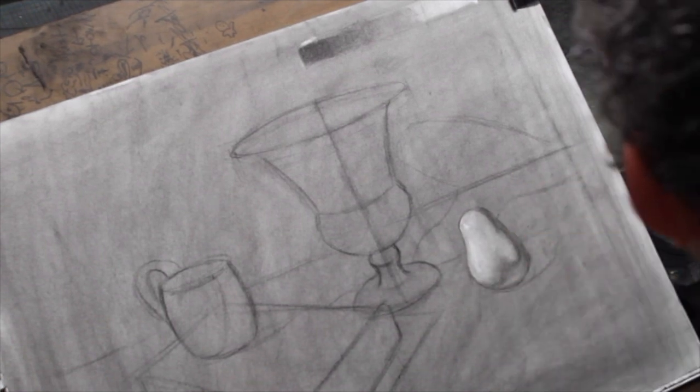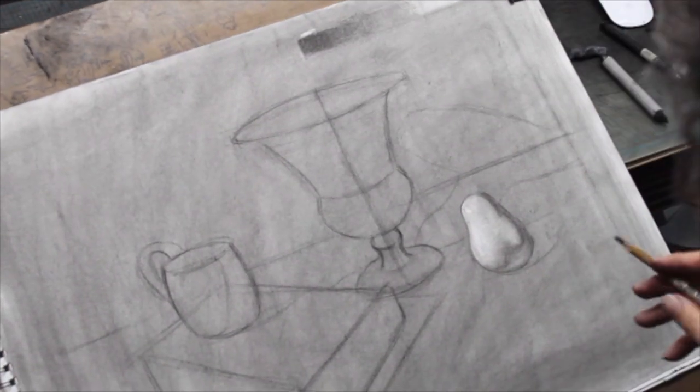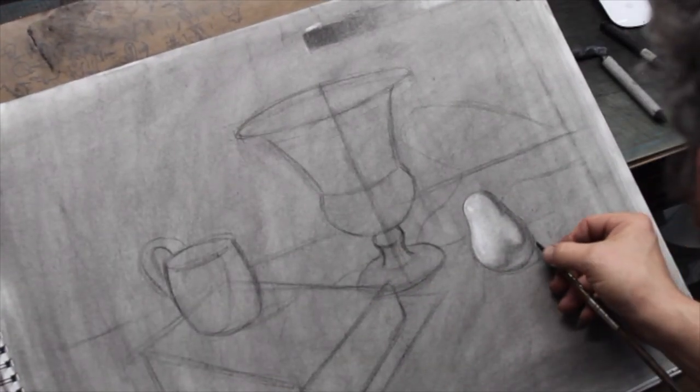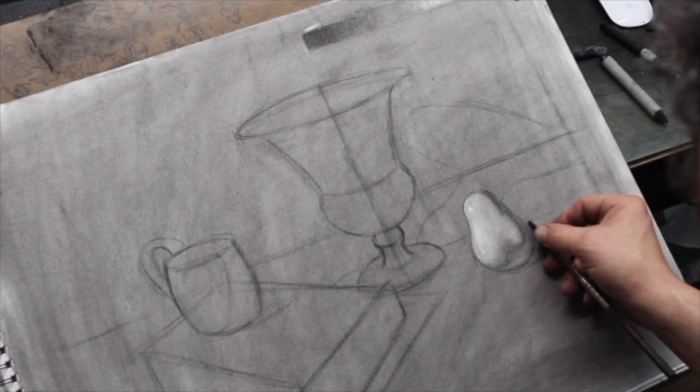Going this way. And also, don't forget to shade your cast shadow at the same time as you're shading your object. Right? So we're going to go a little bit darker here.